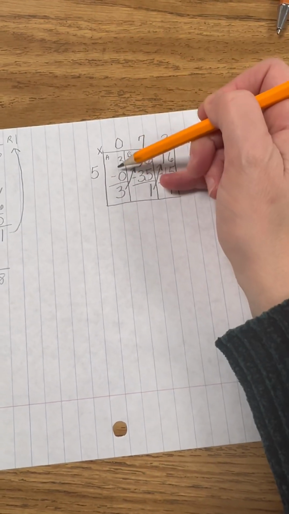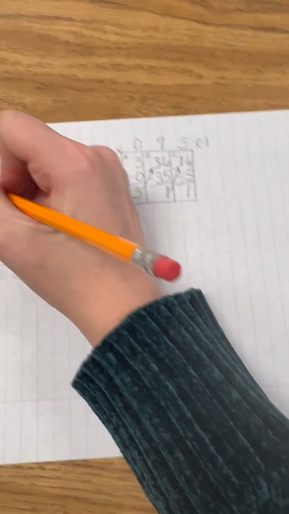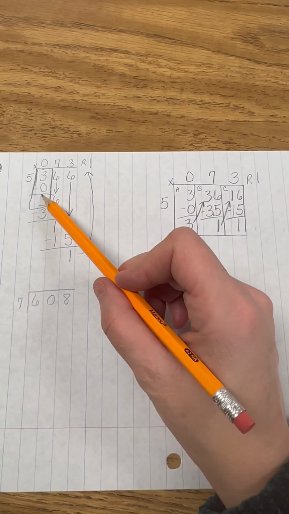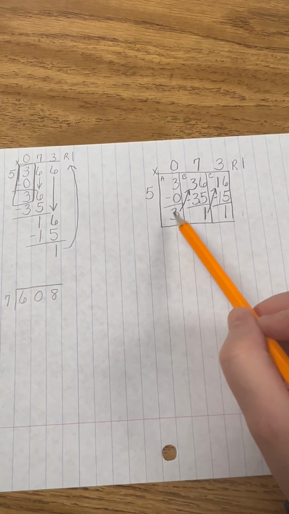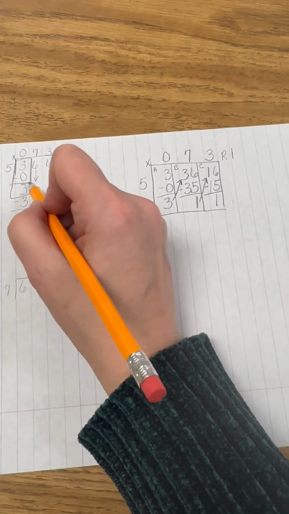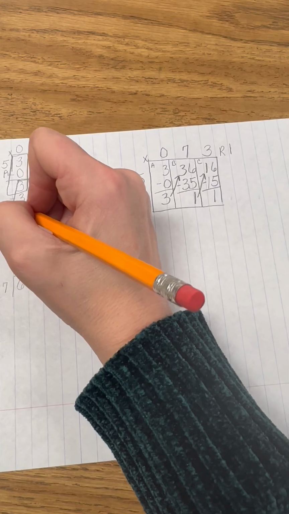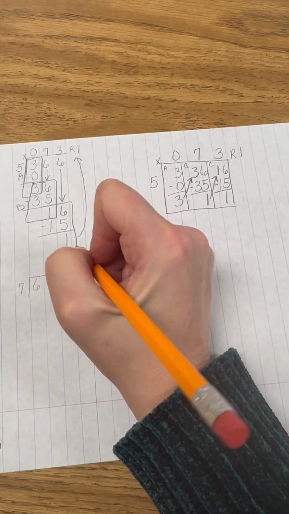So part A would be listed right here. Okay, so this part right here would be part A. Then if they ask where part B would be, right here. Okay, so this is A, this is B. And then C would be your last part here.